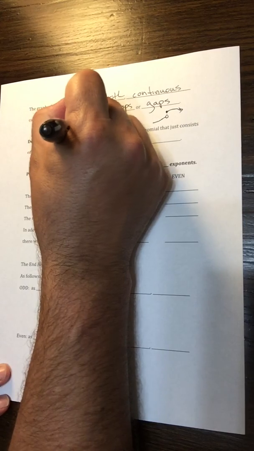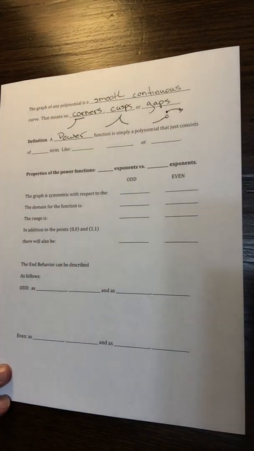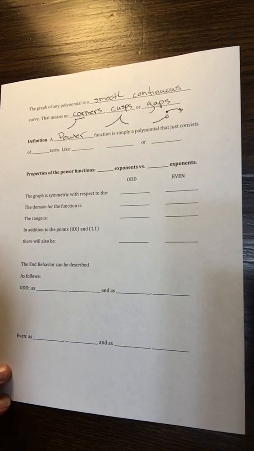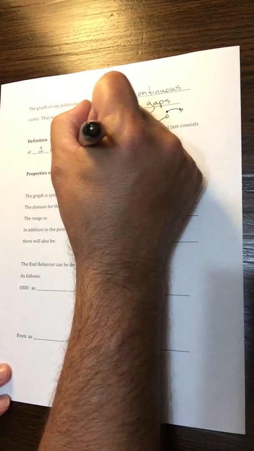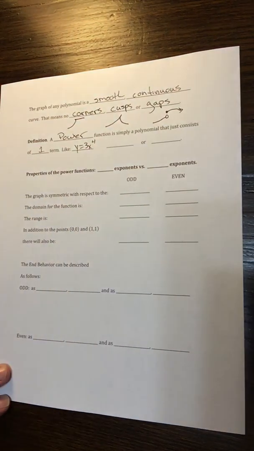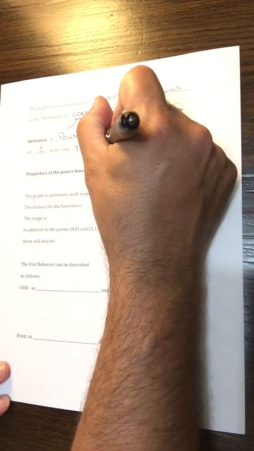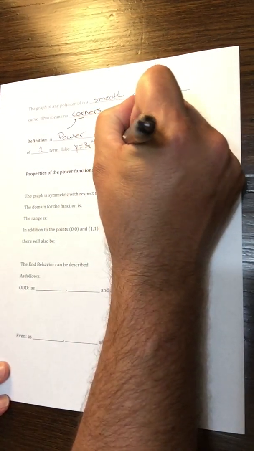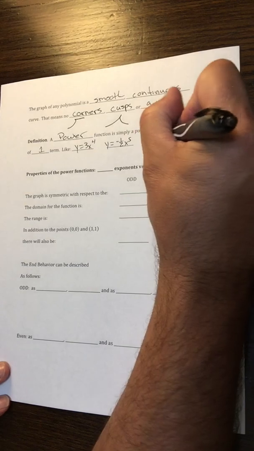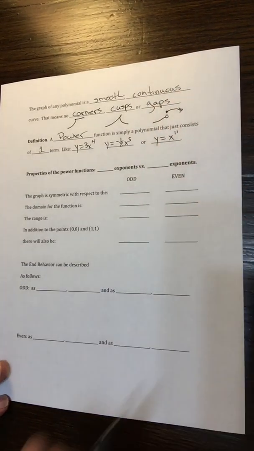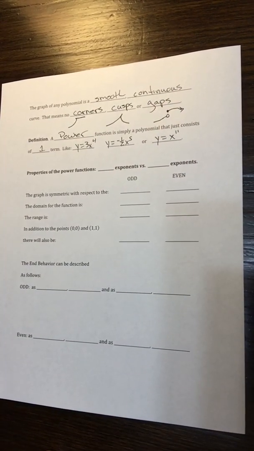Okay, a simpler version of a polynomial is a power function. It's simply a polynomial that just consists of one term, like y equals 3x to the fourth. See, it doesn't have any terms after that. That makes it a polynomial, but because it's only one term, we'll actually call it a power function. Or y equals negative 1/2 times x to the fifth, or y equals x to the 11th. All of those are power functions.